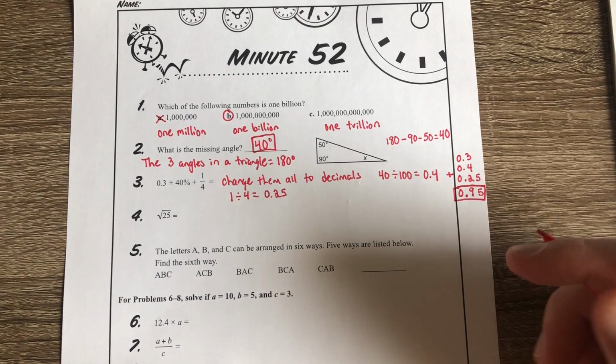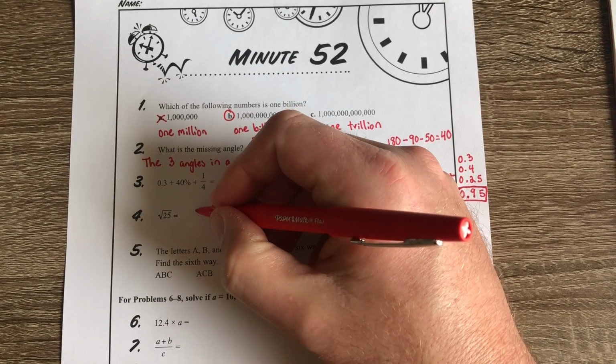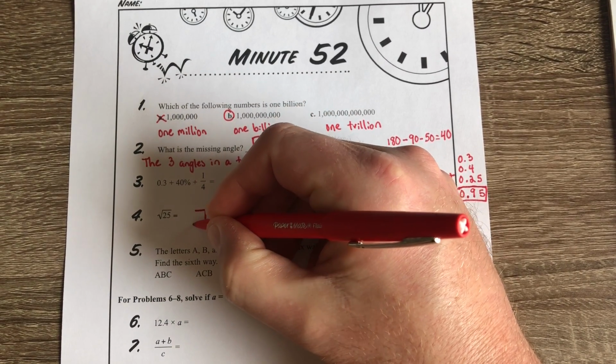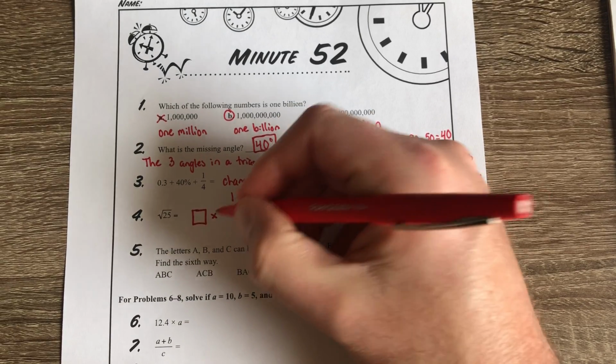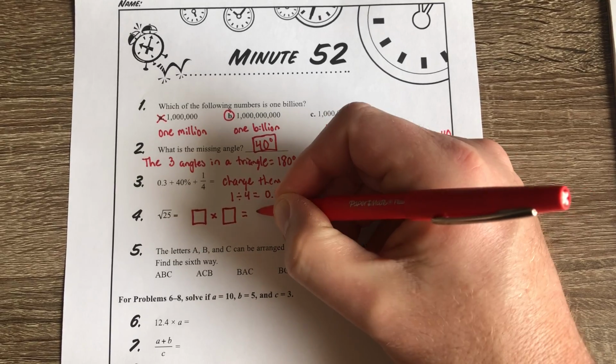Number 4 is asking for the square root of 25. So the square root of 25 means that I take some number and I multiply it by that same number, and I'm going to get 25.